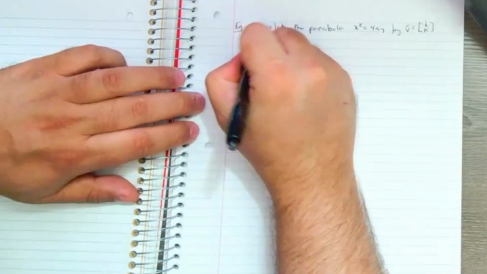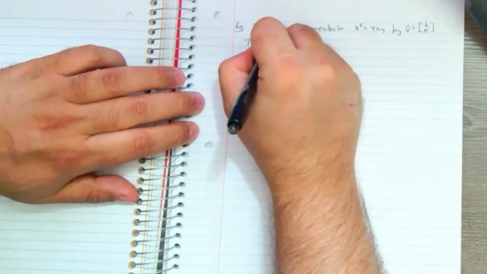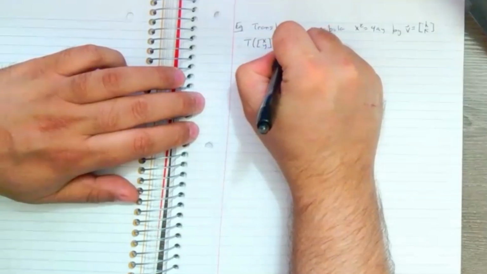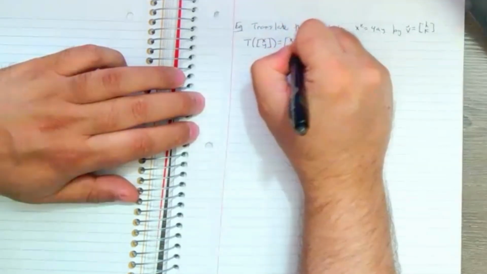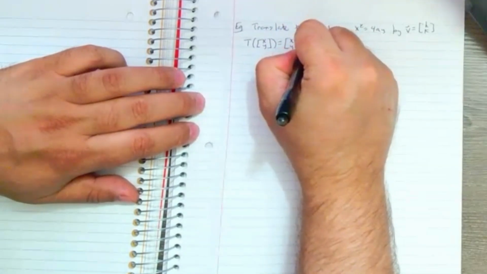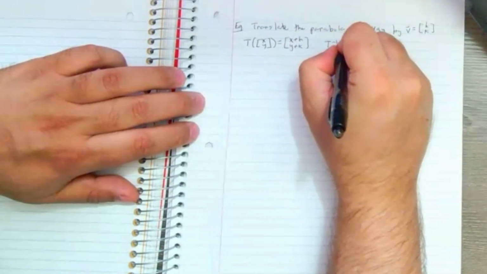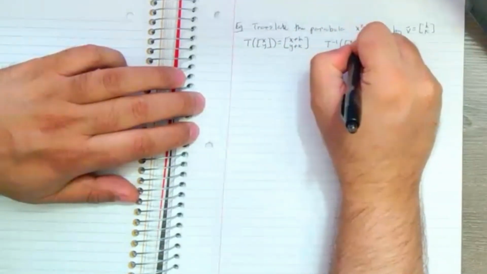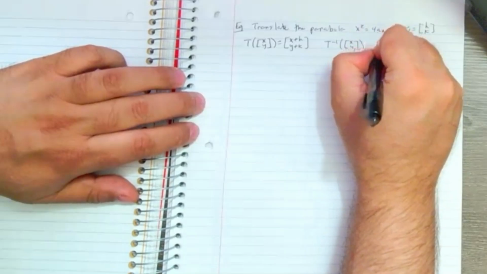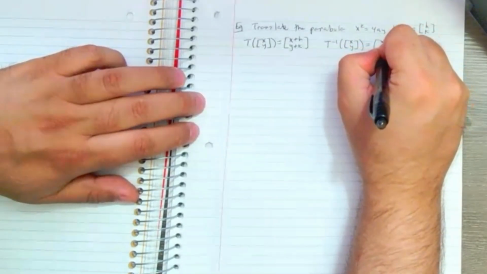Again, the active transformation takes the point xy to the point x plus h, y plus k, and the passive transformation takes the point xy to the point x minus h, y minus k.